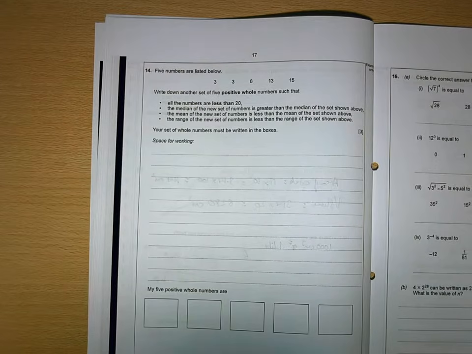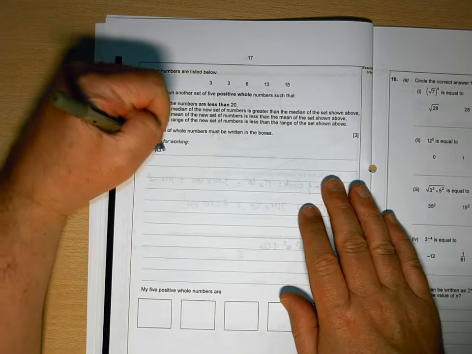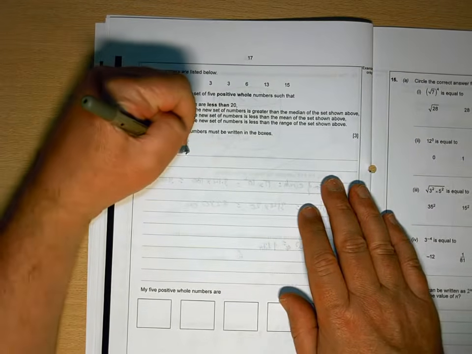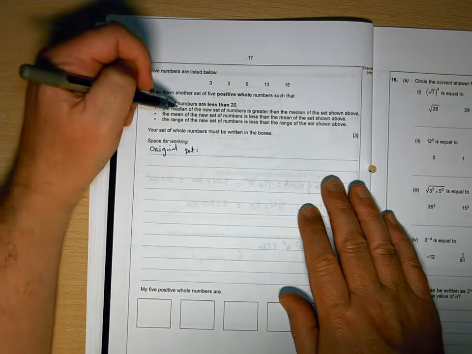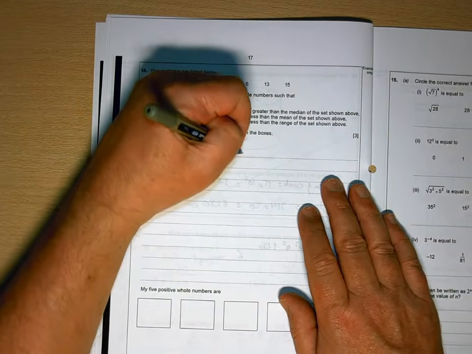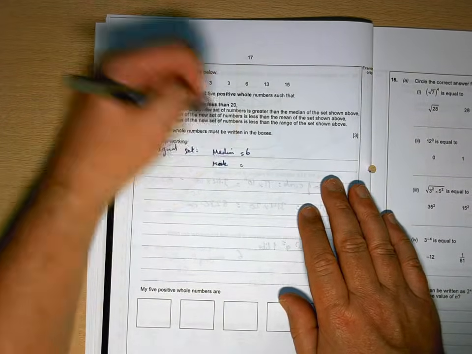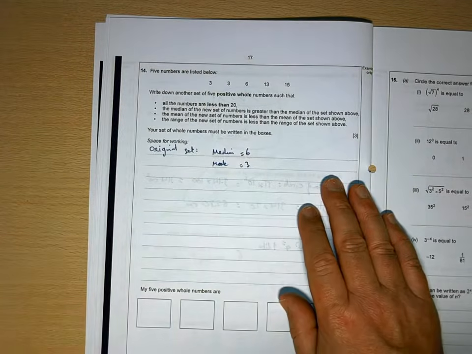The range, okay, so for the originals above, the median is 6, it's in the middle. The mode is 3, because that occurs more than anything else.